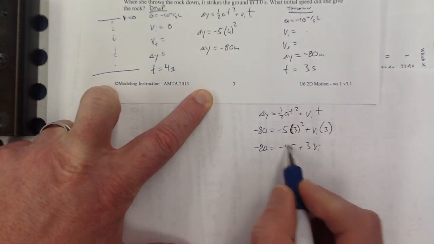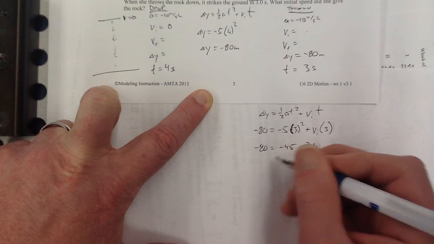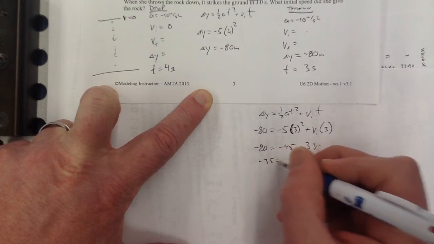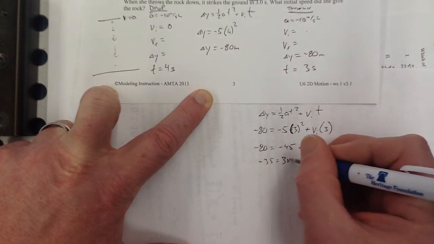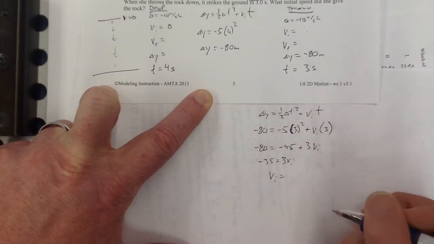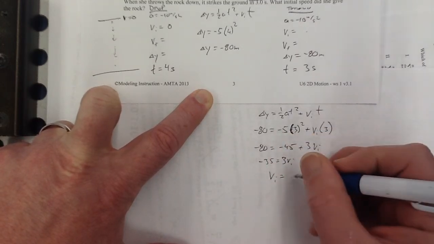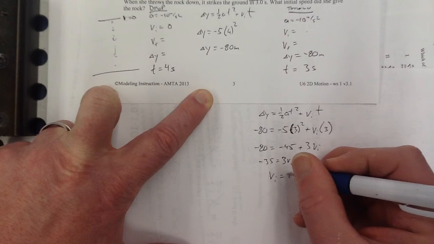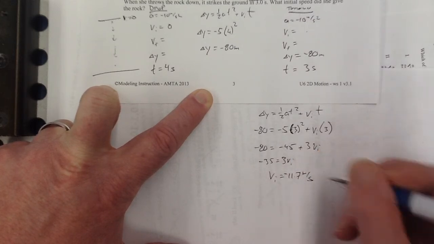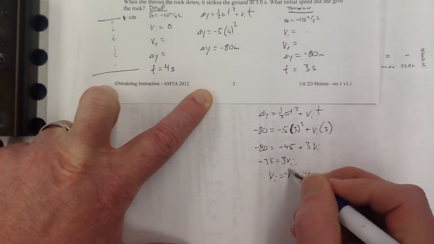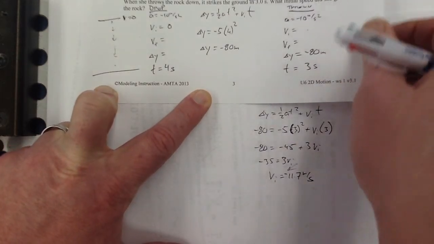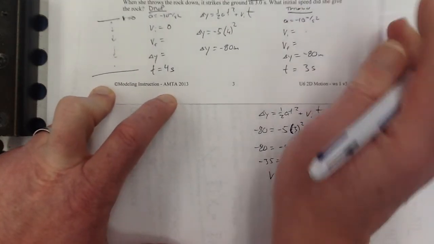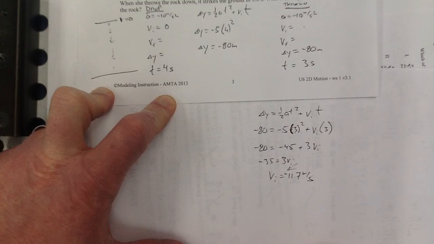If I add that to the other side, I'm going to get -35 is equal to 3 vi. So vi is about, what's that, 11.7 meters per second, and negative, which makes sense because she threw it down. And that's it.